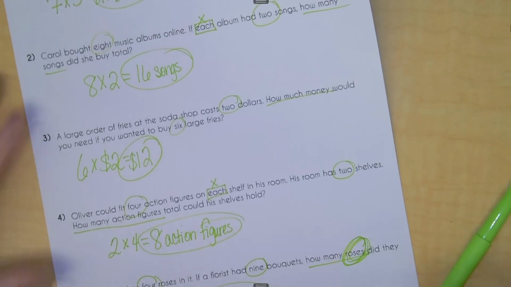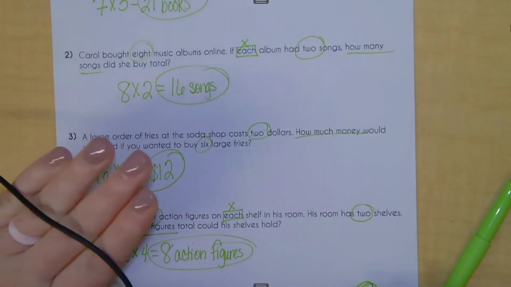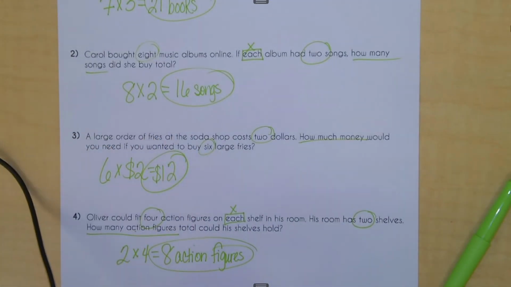All right, I hope that you find these word problems to be more fun than what you thought. Have fun learning.